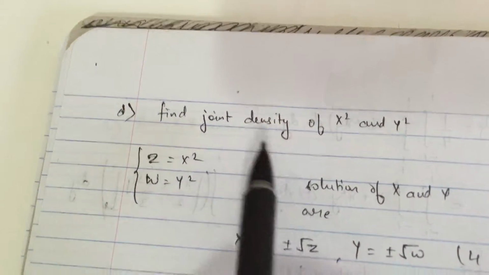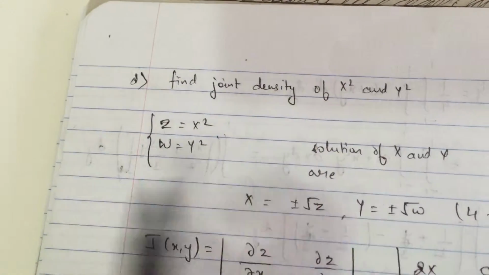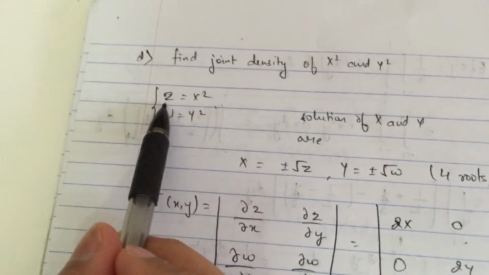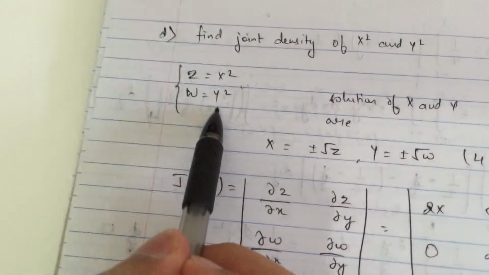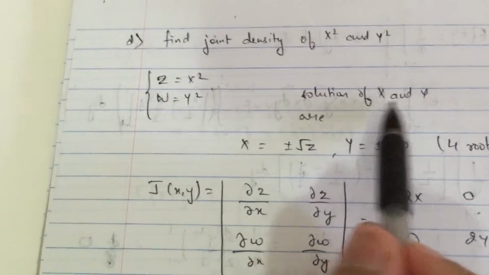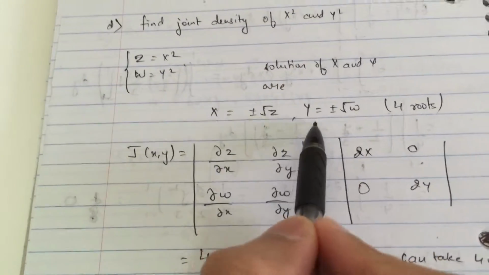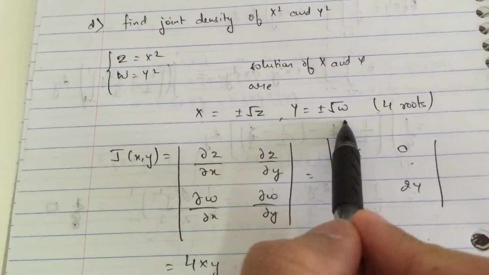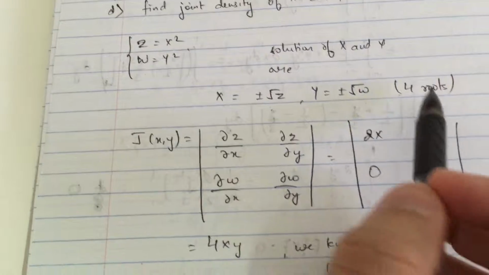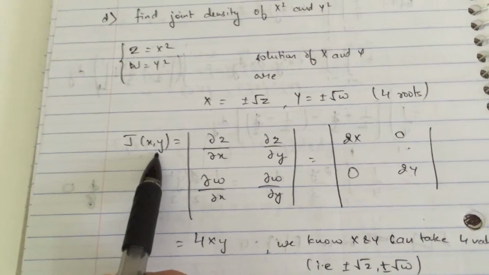For the D part, I have to find the joint density of x square and y square. Let's assume z equals x square and w equals y square. The solutions for x and y are x equals plus or minus root z and y equals plus or minus root w. So these are 4 roots. Now let's find the Jacobian in terms of x and y.